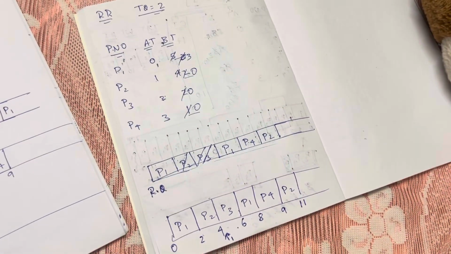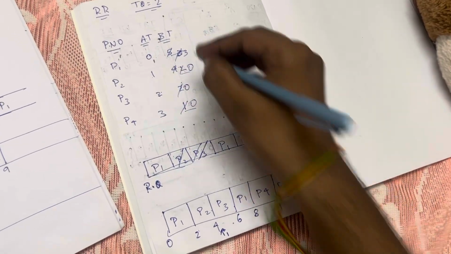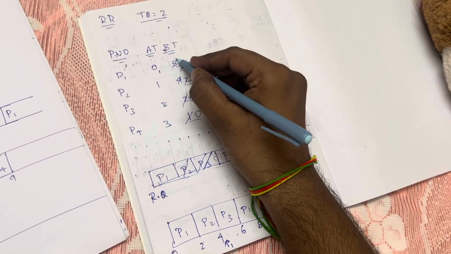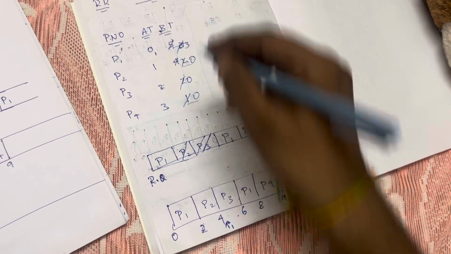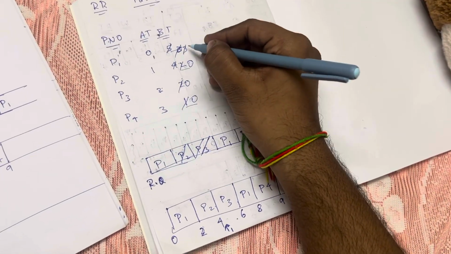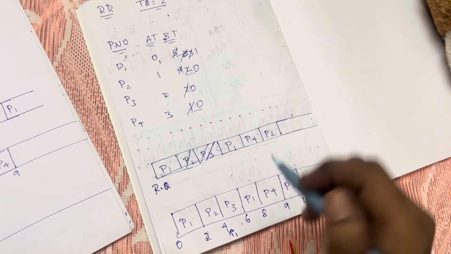So here is a small twist that you have to keep in your mind: that P1 value you have to minus when you are taking it here itself. Okay, so that becomes 1 now. And this will also be minus.